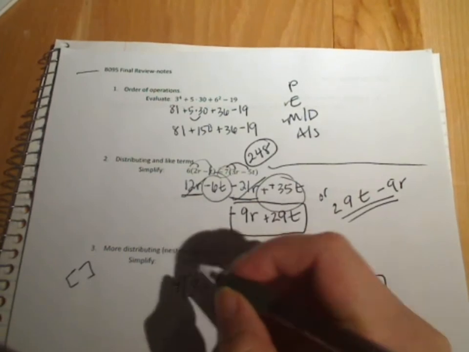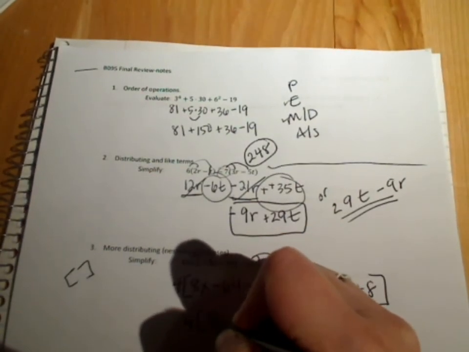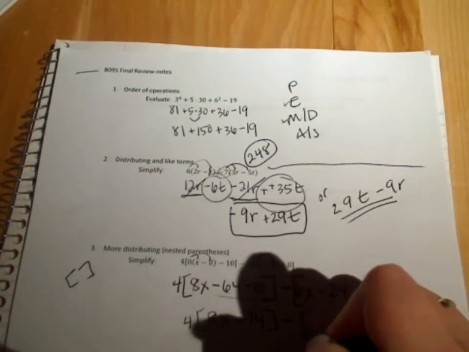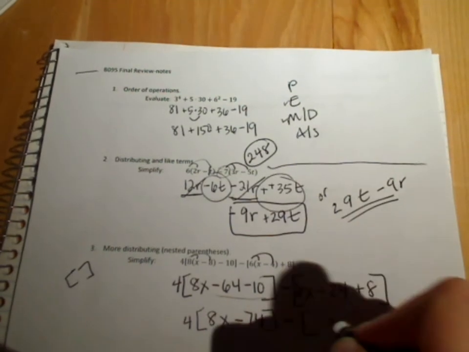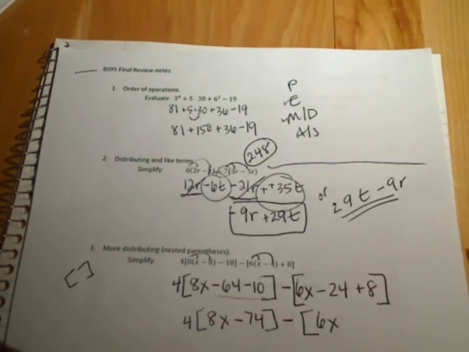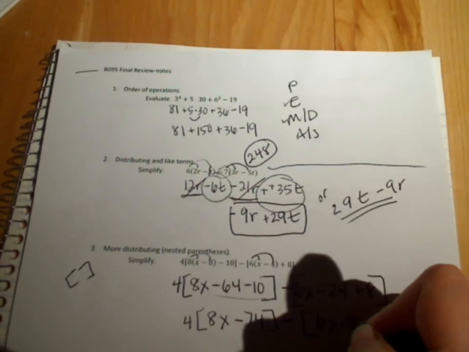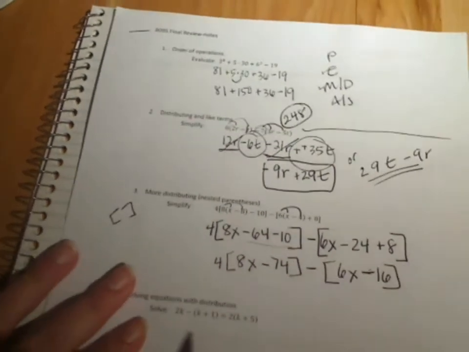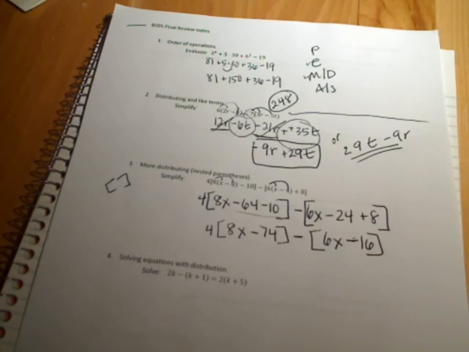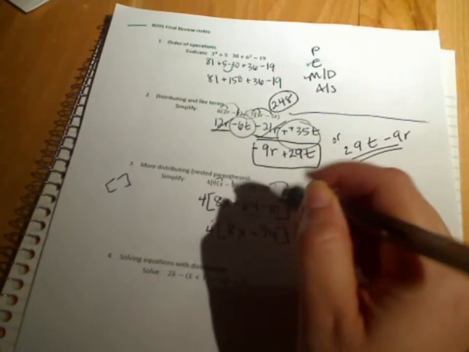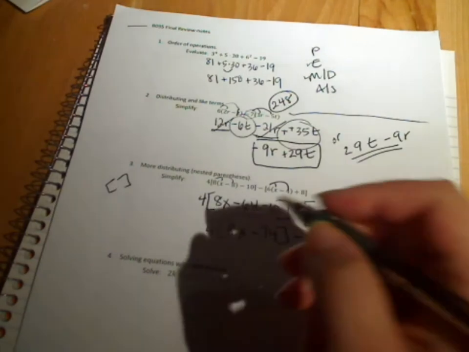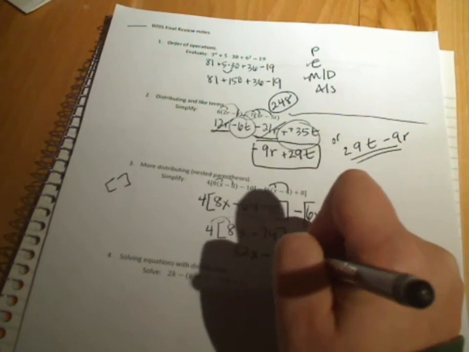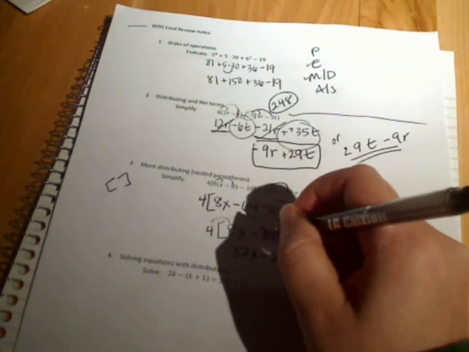So I'm going to simplify to make it easier for myself. So I have 4 outside. 8x minus 74 minus 6x comes down. Negative 24 plus 8 is negative 16, or subtract 16. Alright, so now I have the outside distributing to do. I'm going to do 4 times that. 4 times 74. So I have 32x. Subtract 296. Make sure you multiply with that.